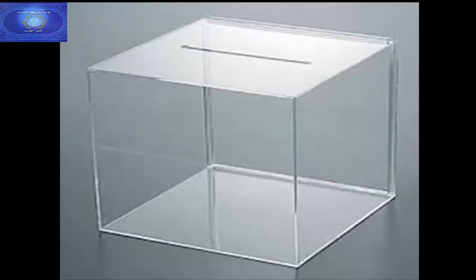Here, this box is made of clear glass. If I put a coin or something inside it, I can see it clearly. That means it is transparent. We call it transparent material. Why? Because it allows all light to travel through, or lets all light through.